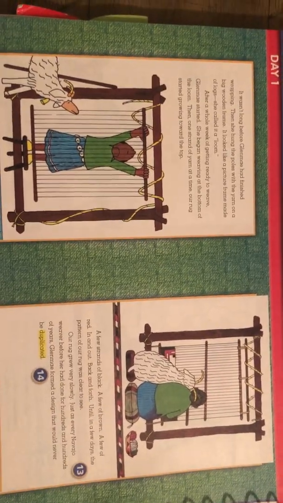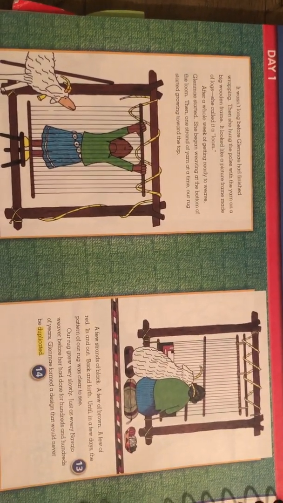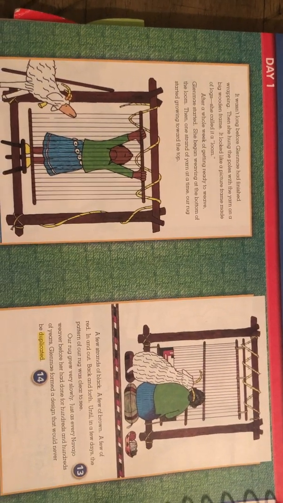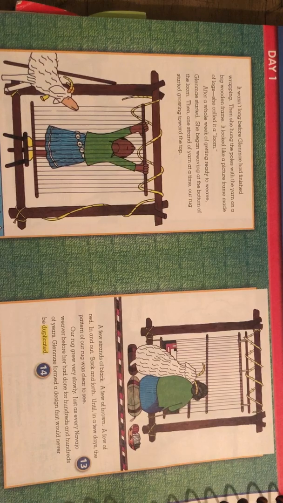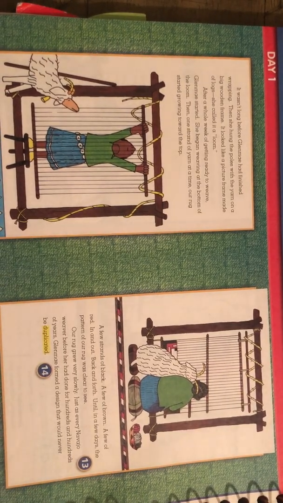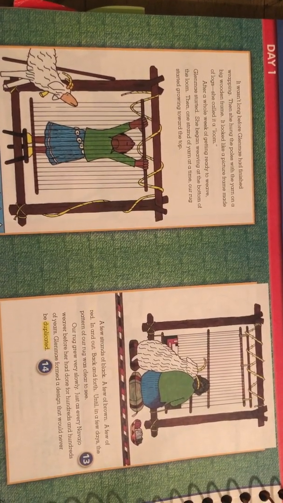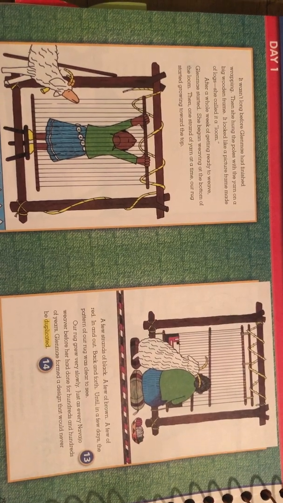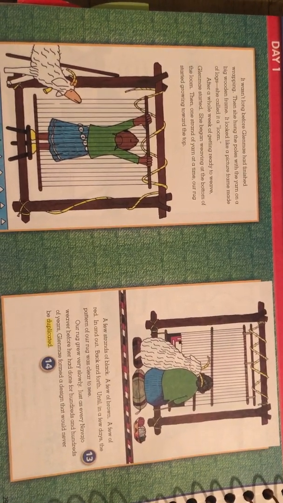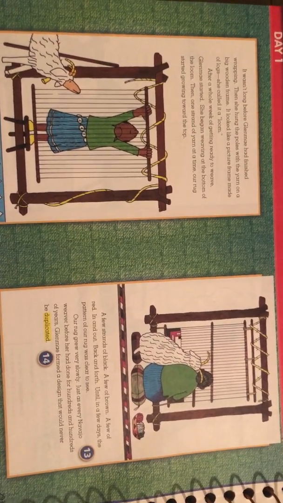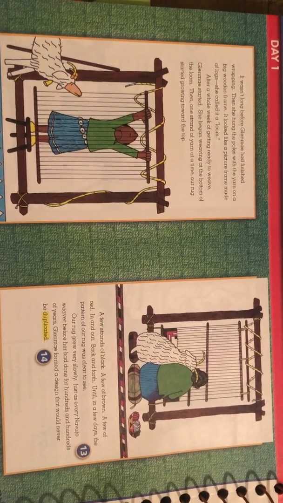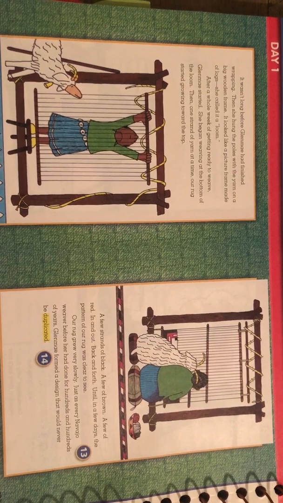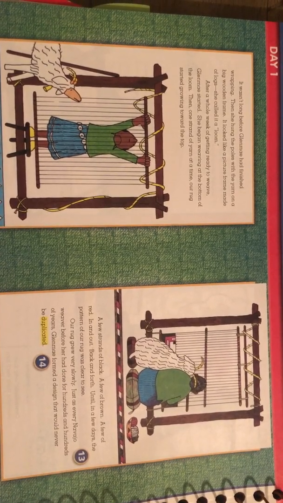It wasn't long before Glenmay had finished wrapping. Then she hung the poles with the yarn on a big wooden frame. It looked like a picture frame made of logs. She called it a loom. After a whole week of getting ready to weave, Glenmay started. So it took her a whole week to get ready. She began weaving at the bottom of the loom. Then 1 strand of yarn at a time, our rug started growing toward the top.